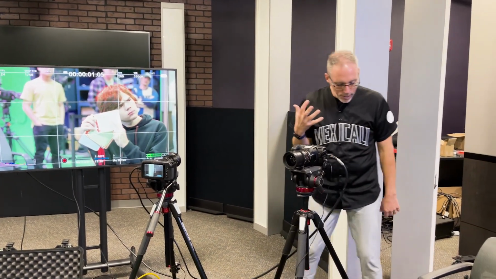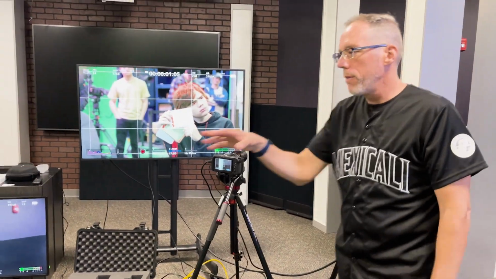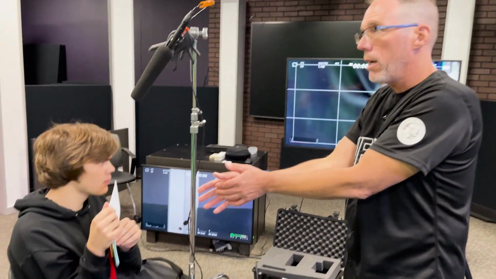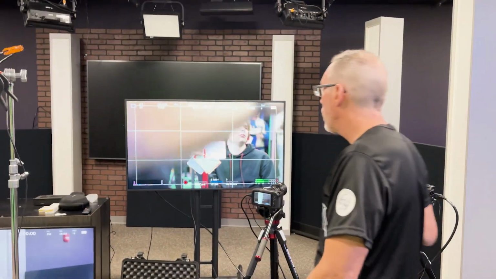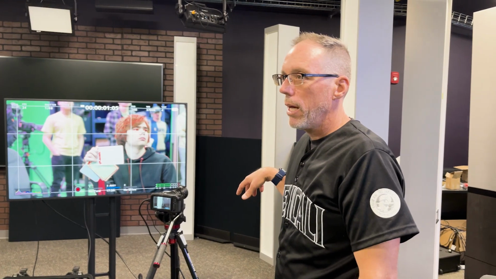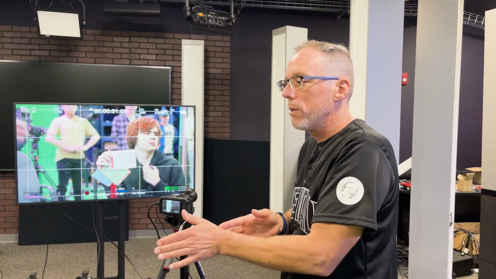So when you're doing that with two different cameras like we have here, you want to have both of them pointed at the same thing at the same time with the same lighting conditions, and you want to have the same ISO set on them, okay? So that the sensor has the same sensitivity on both cameras, okay?